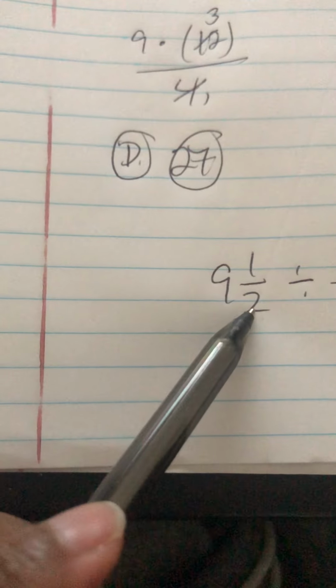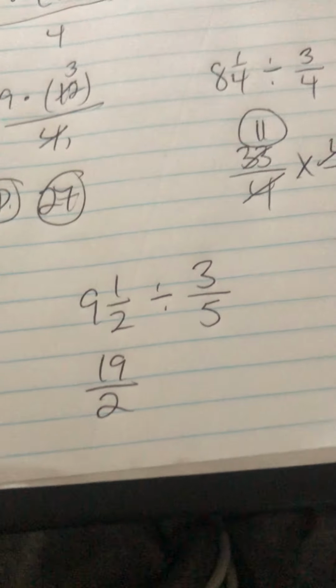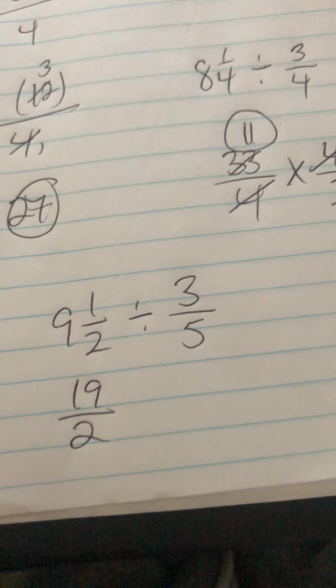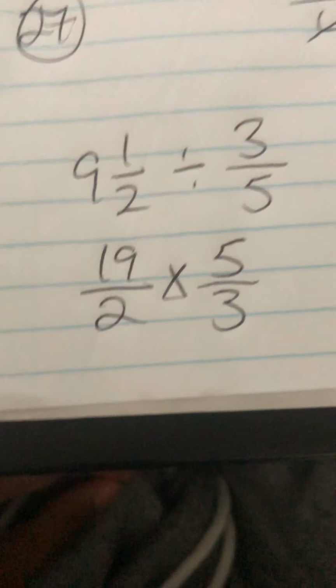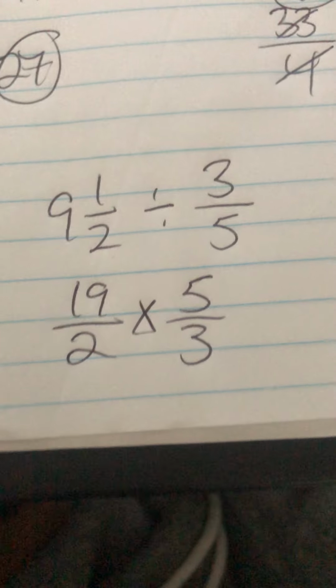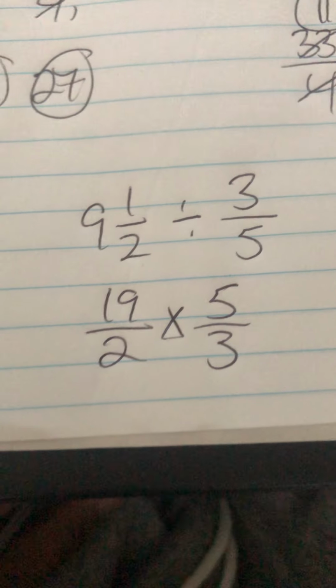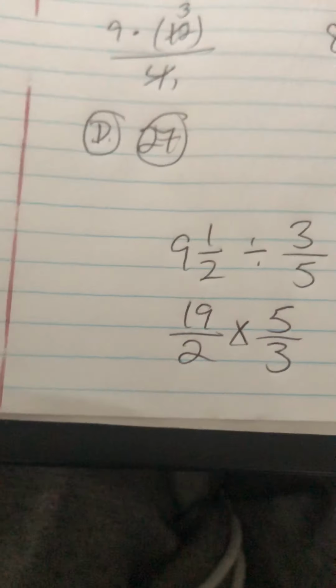We have 9 times 2 is 18 plus 1 is 19 halves. 19 halves times, because we change our sign, and then we reciprocate or flip, right? Oh, we can't easily cross cancel. So then that means we have to multiply straight across, right?